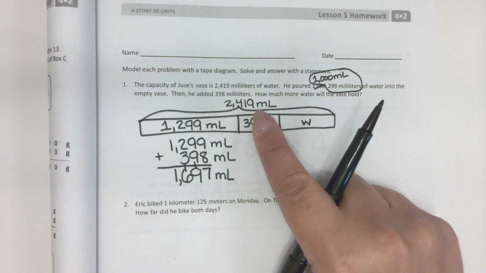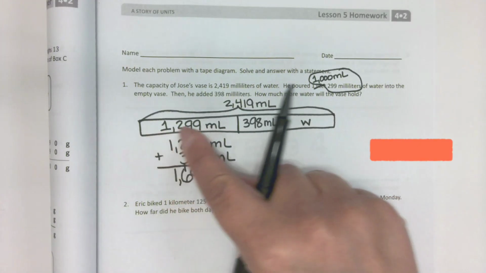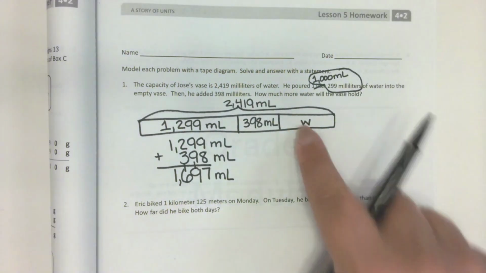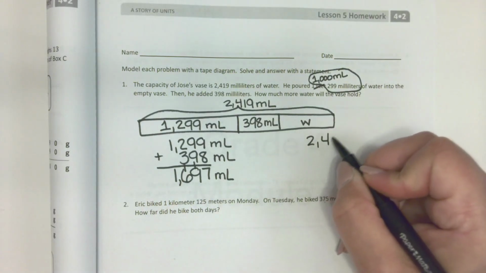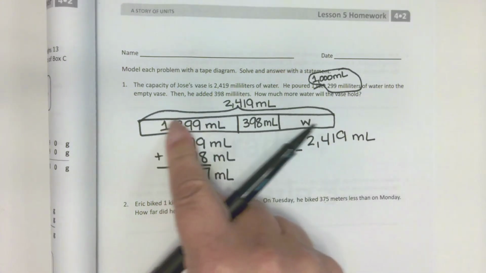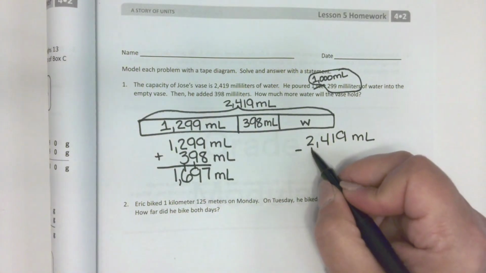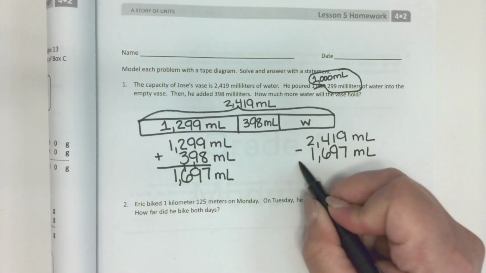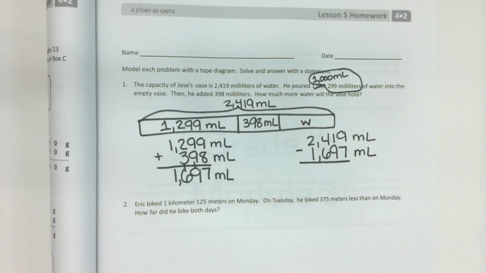Think about it. We're going to subtract this part from the whole. That will tell us this missing part. So the whole is 2,419 milliliters minus this part that we just found out is 1,697. And that will tell us the missing part right here, the W.